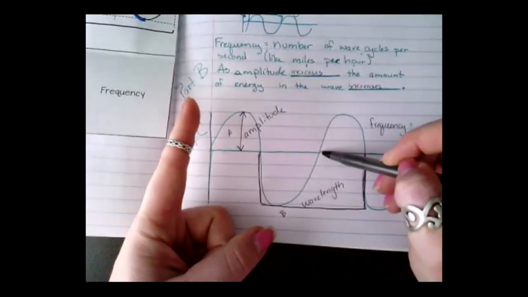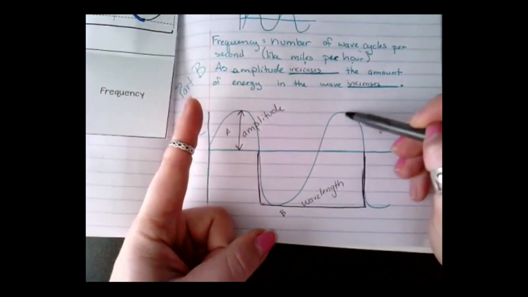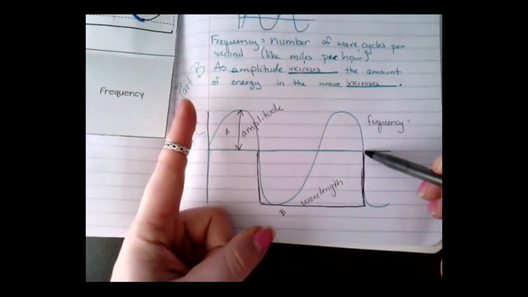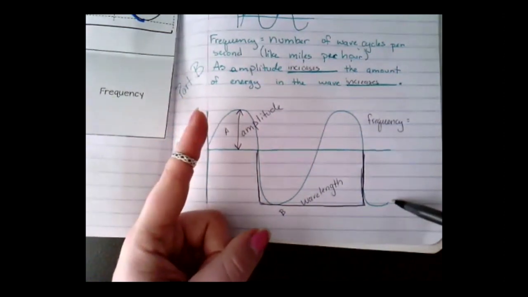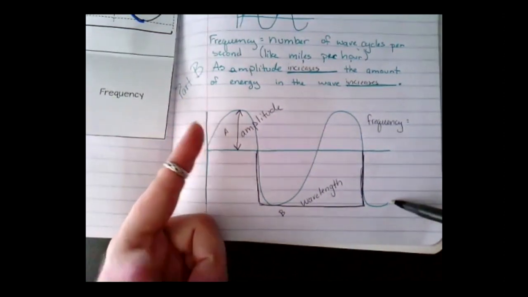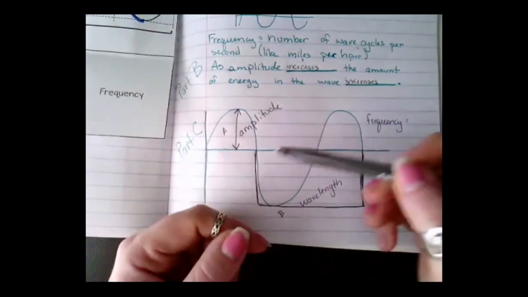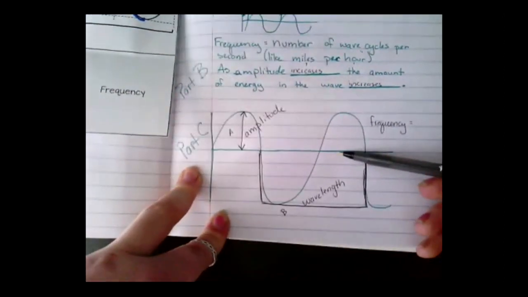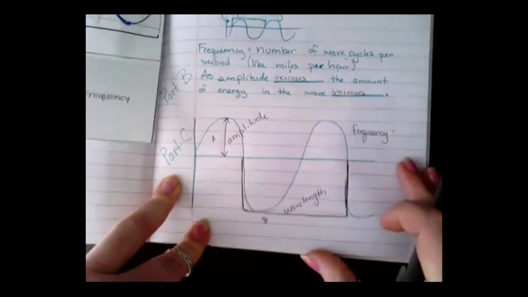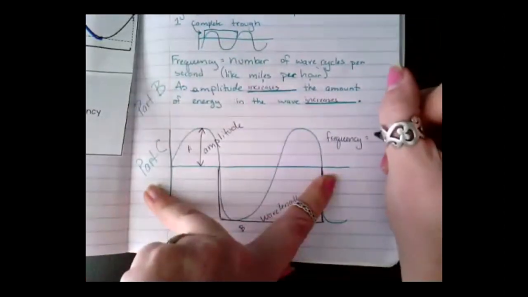So far I have one. I've got another complete crest. There's a half. And part of a completed trough. So we're going to call this 3/4. So I have 1 3/4. That's my true answer. Or rounded, it is 2.